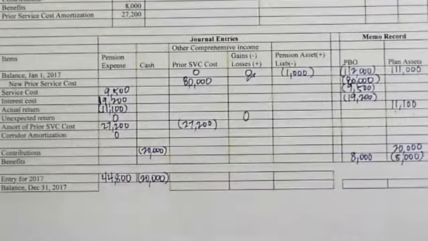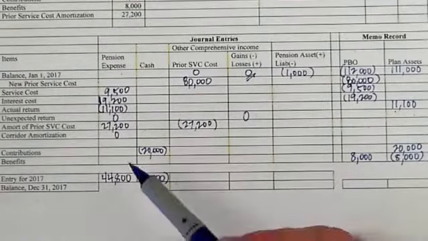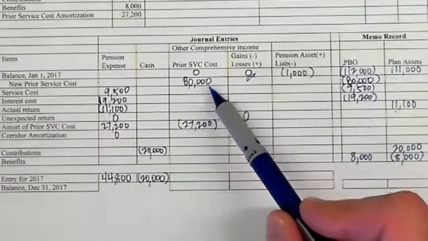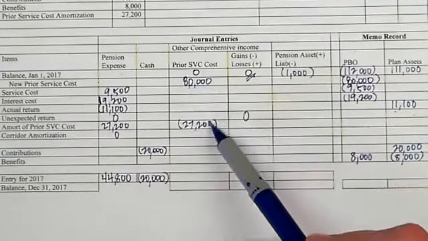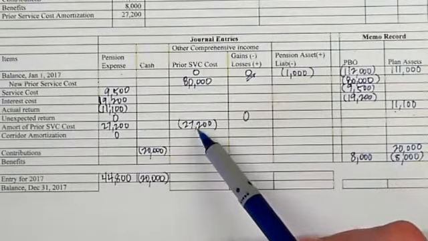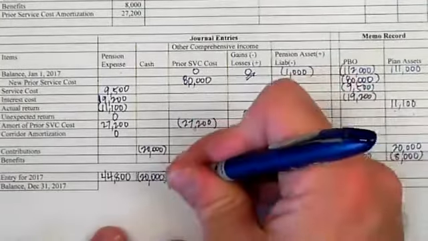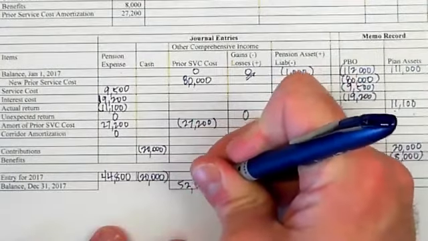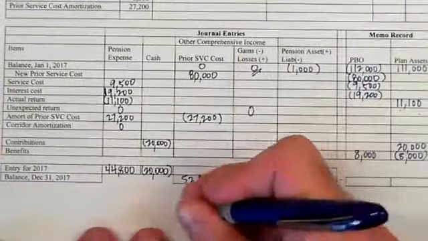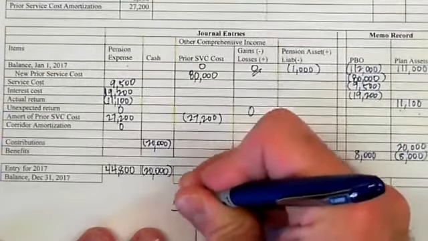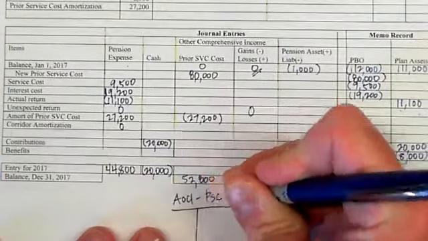Now, because I actually have a balance going on here, I can look at zero. I inputted $80,000, took out $27,200. Then that would leave me with 80 minus 27.2, 52,800. Now let's look real quickly at just a T account, just to remind yourself what that would look like.